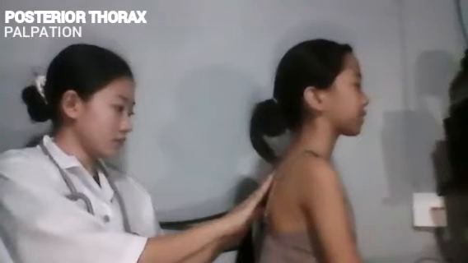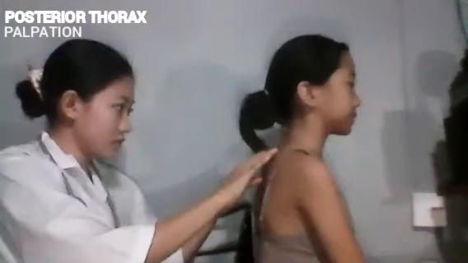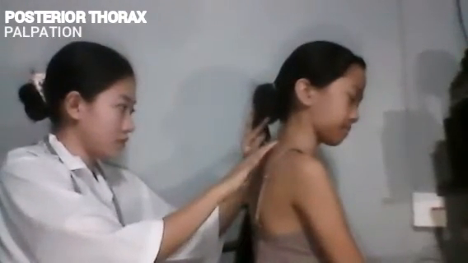We're just going to palpate if the spine is really in the midline position. The spine is in the midline position.